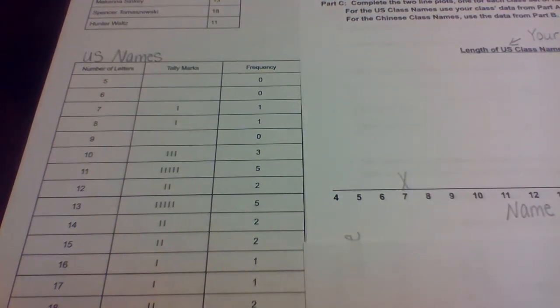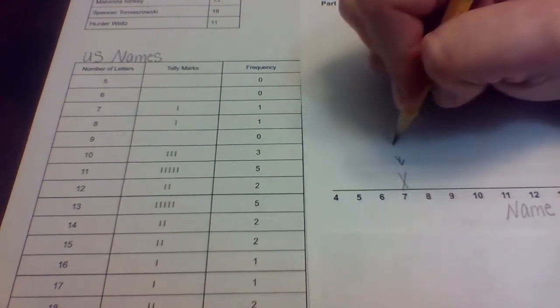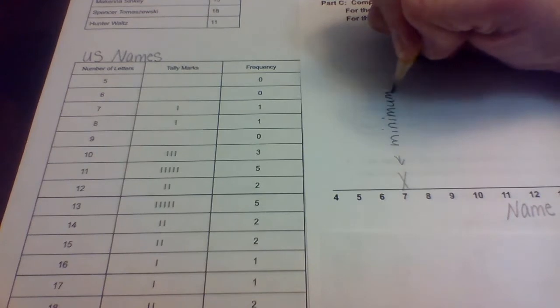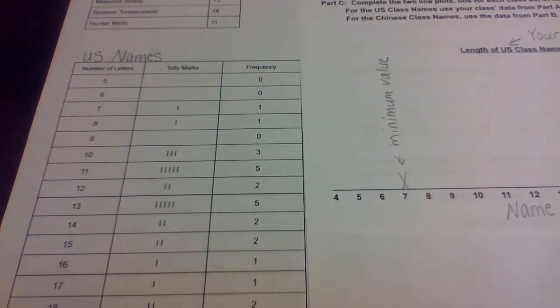Now I'm going to take a minute to tell you that that number 7 is very important there because that's our smallest piece of data. That is what's called our minimum value. So I'm going to write that down here, because that's going to come up later in our conversation, okay? Mia is our minimum value. She has the shortest name in the class.